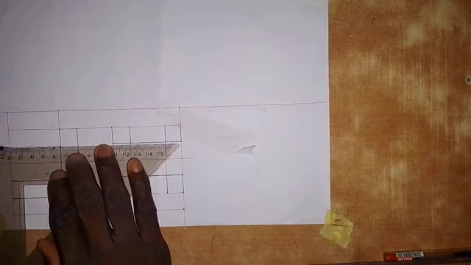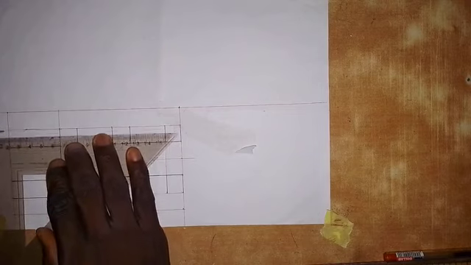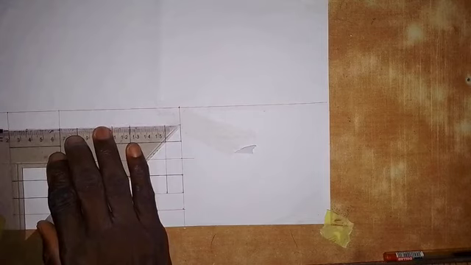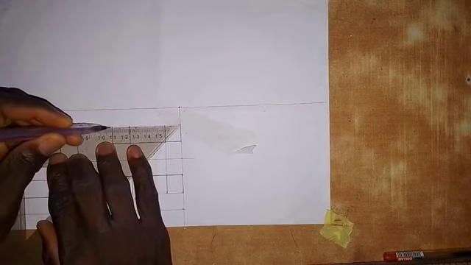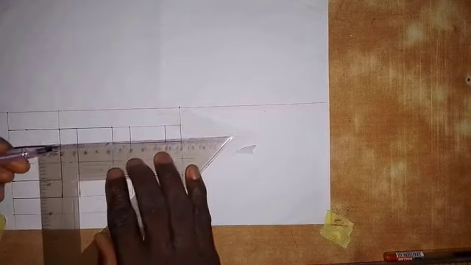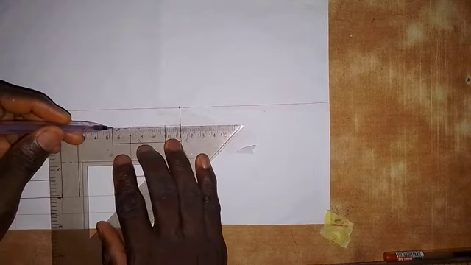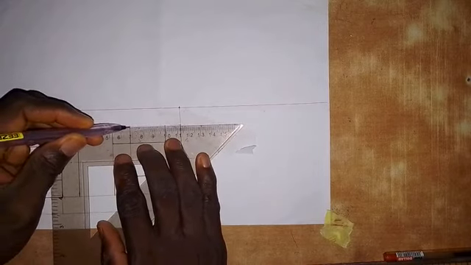Then this line also. So also this line, from here to here. So this line also will be a thick line. Also this line from here to here. Okay, so then this line is also a thick line.